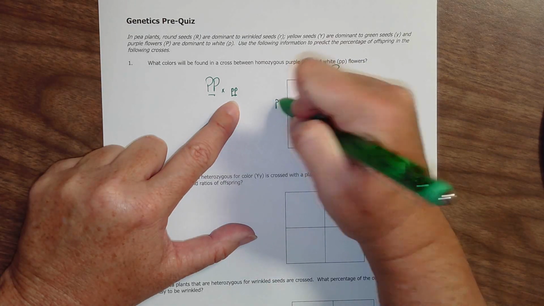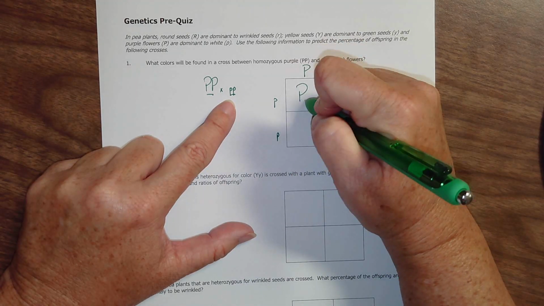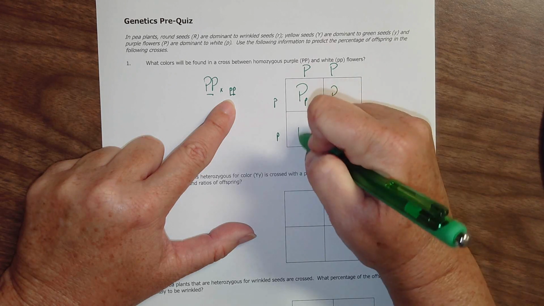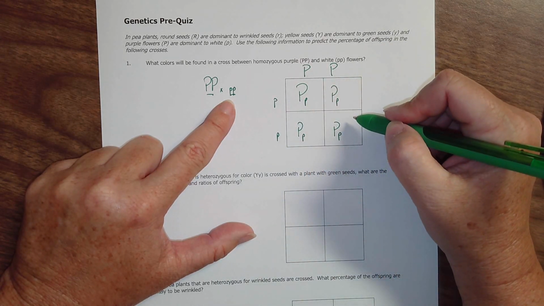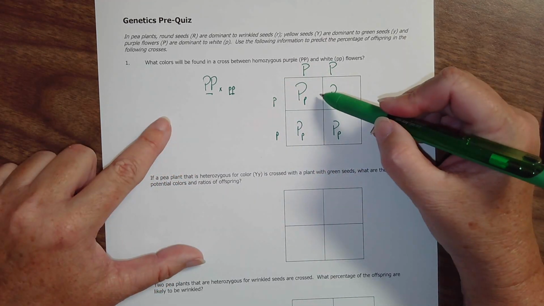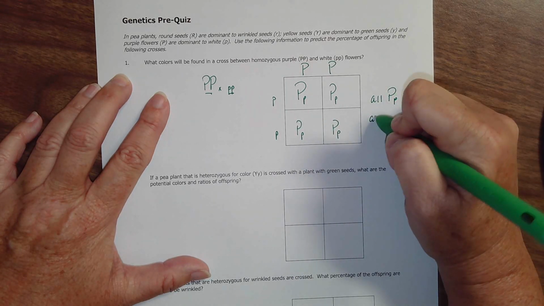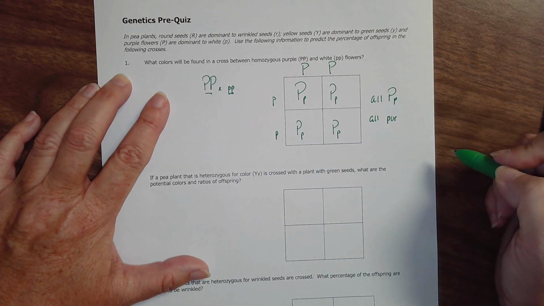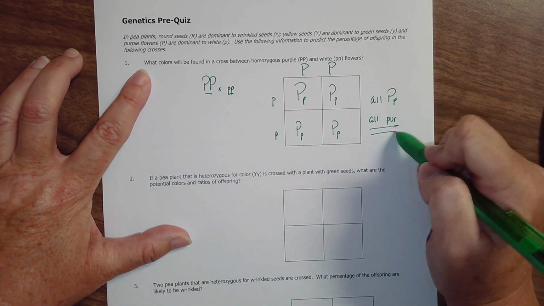If this were the female, she could only contribute a little p. When you put those together in your Punnett square, the Punnett square represents the possible offspring that could result from this cross. So as you can see, they're all big P, little p, therefore they're all purple. So to answer the question, what colors will be found in the cross? All purple.